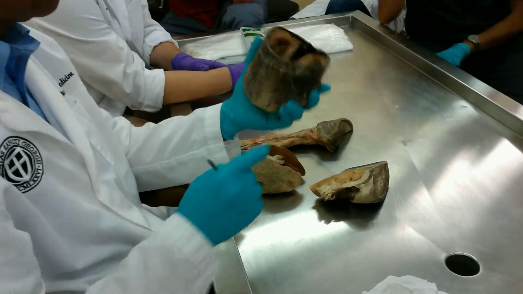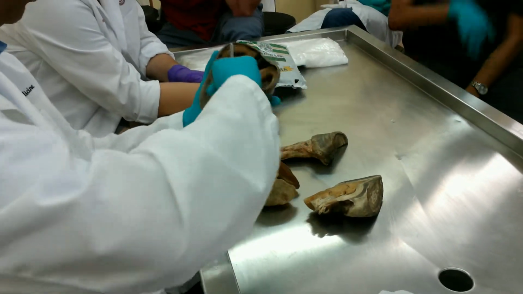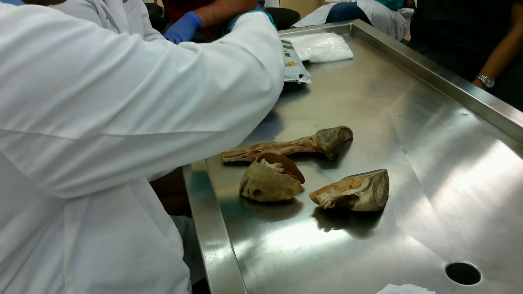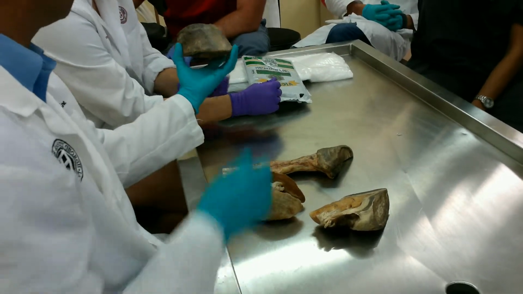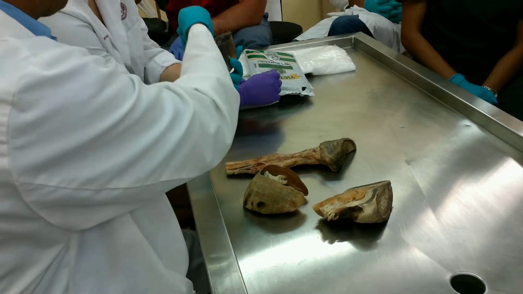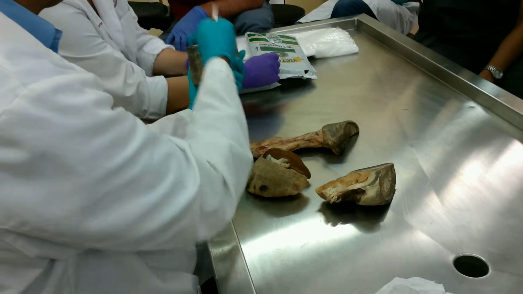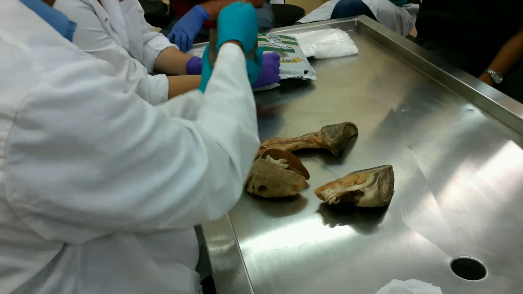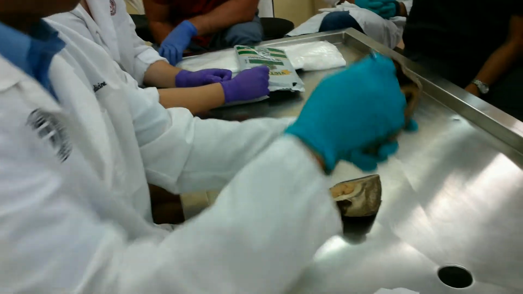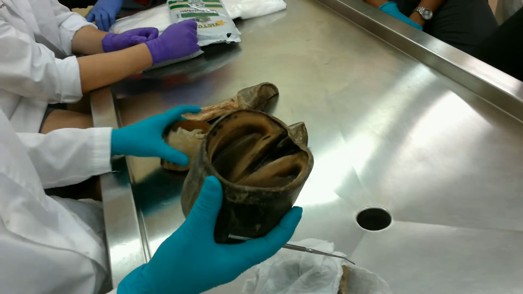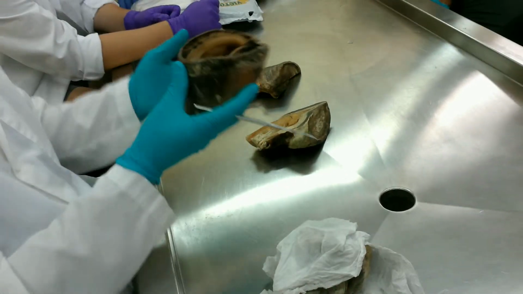Note that the dorsal border of the hoof wall has that deep groove. See that? What do we call that groove? The surface is not smooth. What do we call that groove? Yeah, the coronary groove. Okay.